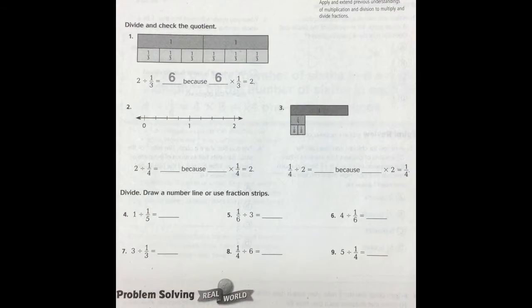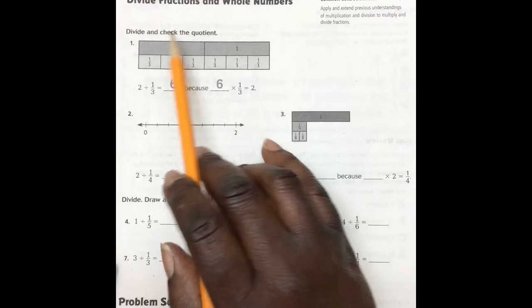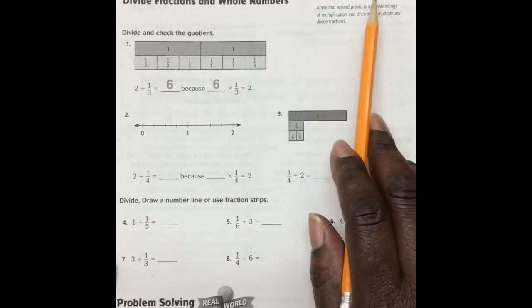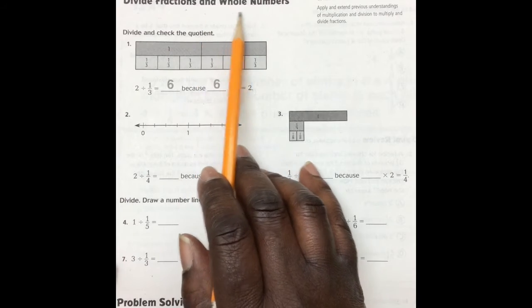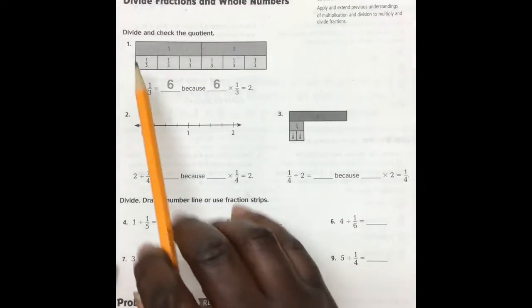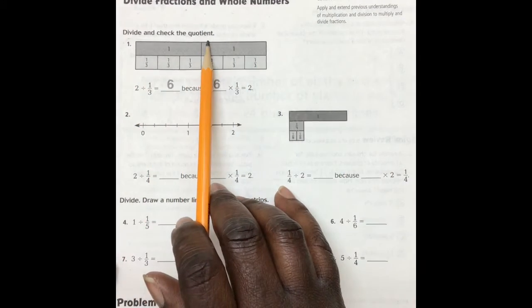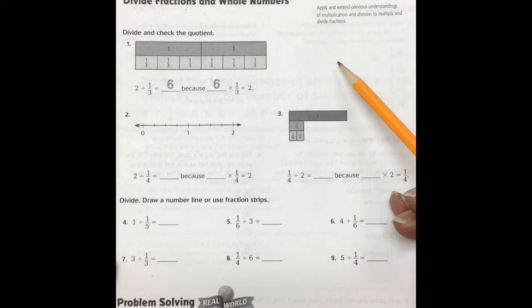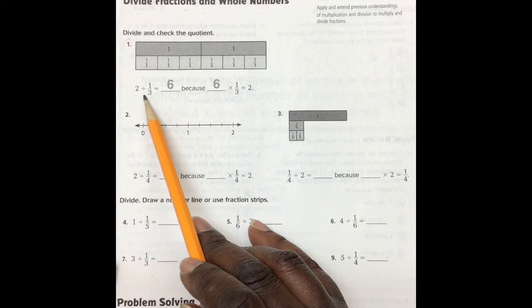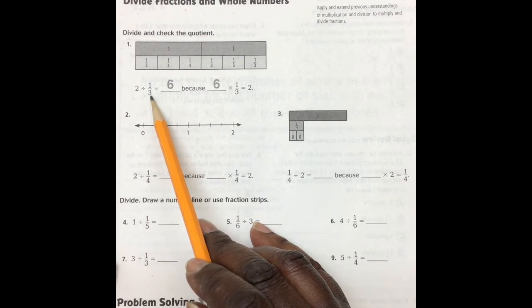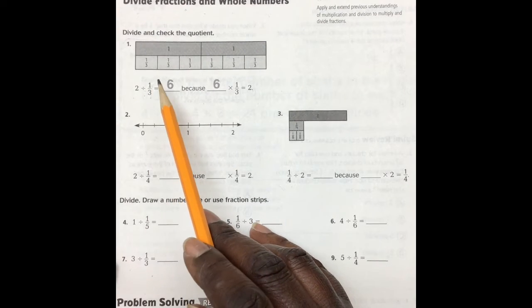Okay, so let's begin. First of all, we want to take a look at our lesson 8.1, divide fractions and whole numbers. Okay, so we divide and check the quotient. So now when we take a look at this, it says 2 whole divided by 1/3.